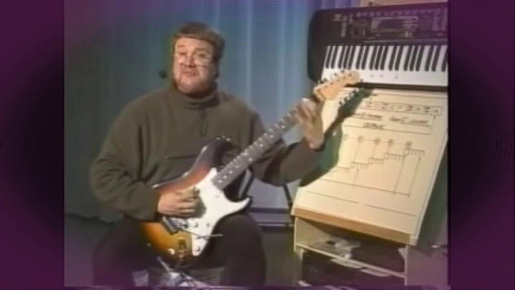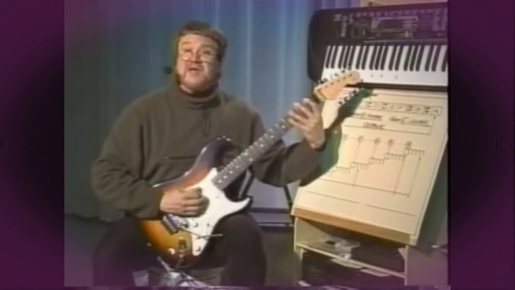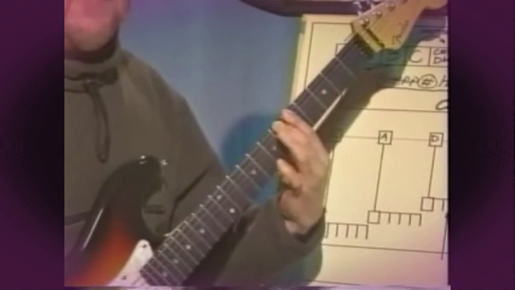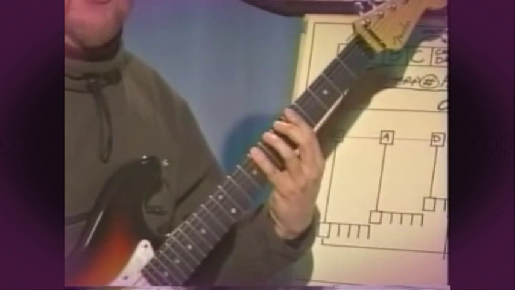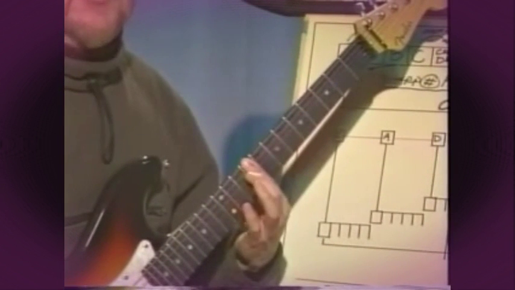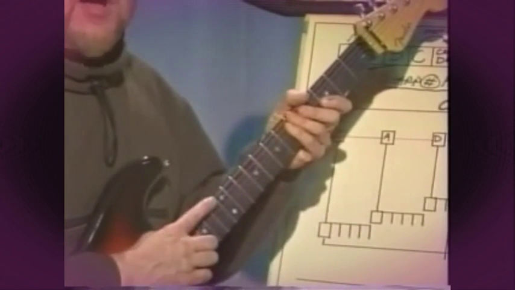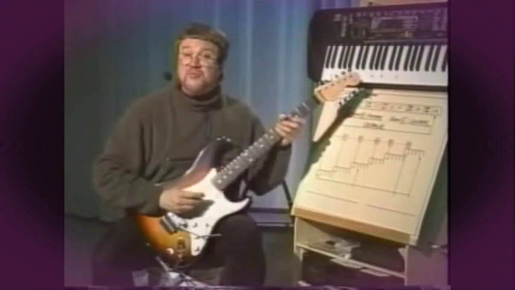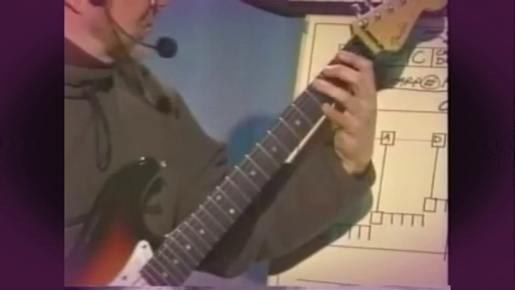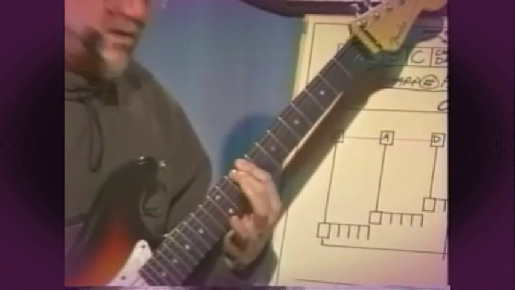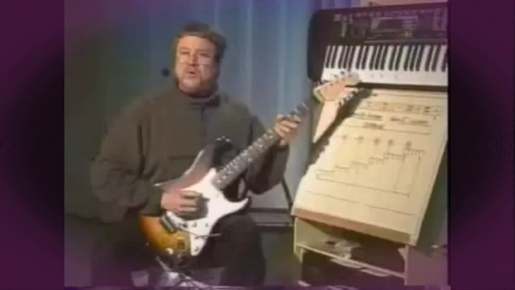E, F, remember there's no sharp and flat between E and F? E, F, F sharp, G flat, G, G sharp, A flat, A sharp, B flat, B, C. No sharp and flat between B and C, right? C sharp, D flat, D, D sharp, E flat. 13th note on the 12th fret, the double dotted fret, is E. You've played one octave just by walking up that one string right there.